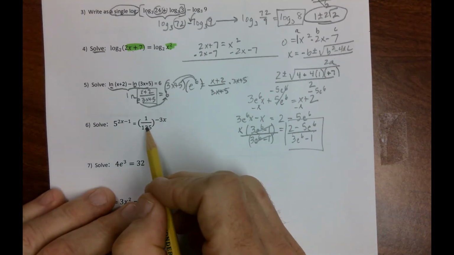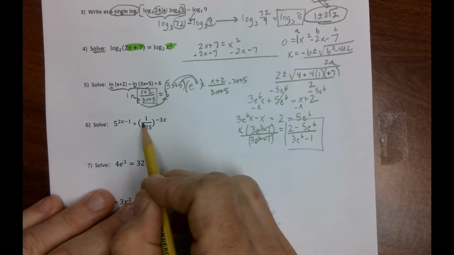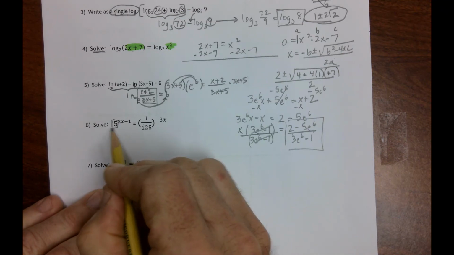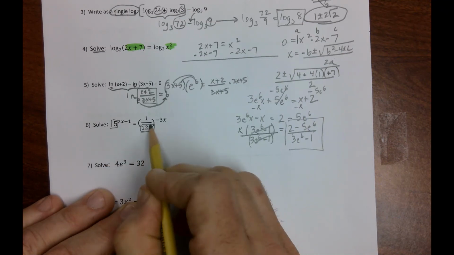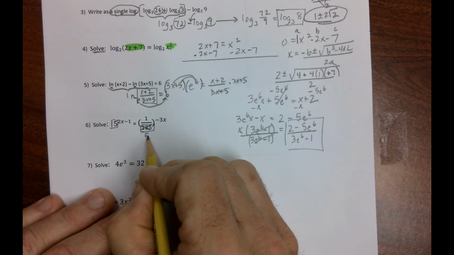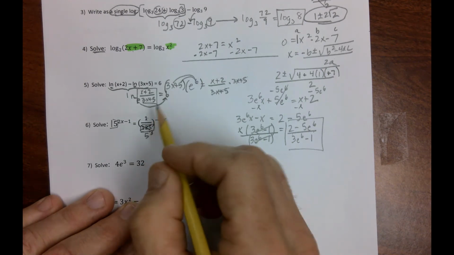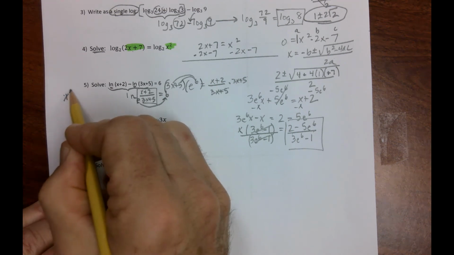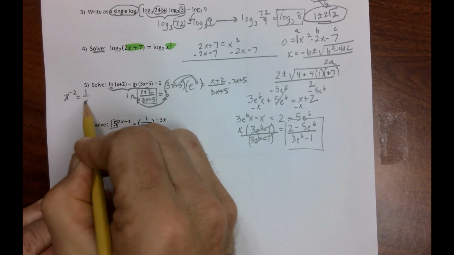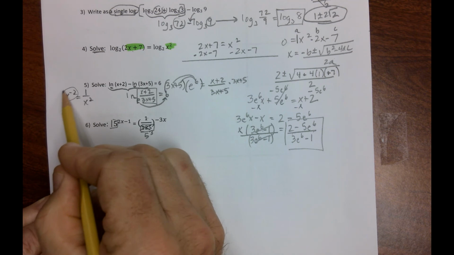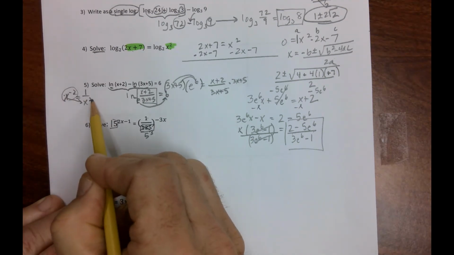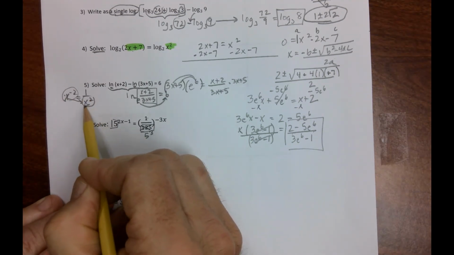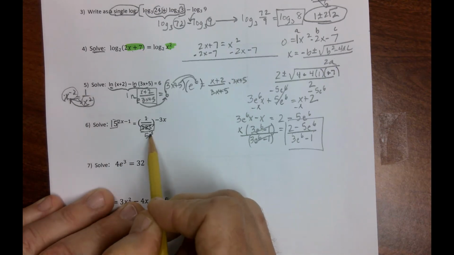Number 6 takes us back to the common basis happy places. I see a 5, 125. I can see I'm going to change that 125 to 5 cubed and bring it up. So remember, x to the negative 2 power is 1 over x squared. So if I put a negative exponent where it isn't, it becomes positive. But if I put a positive exponent where it isn't, it becomes negative. And I'm going to do that right here.